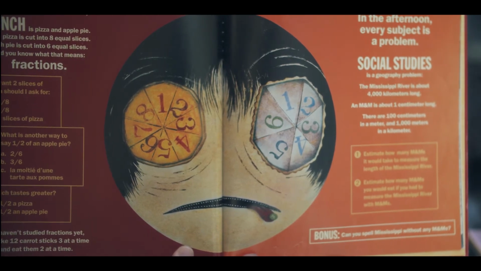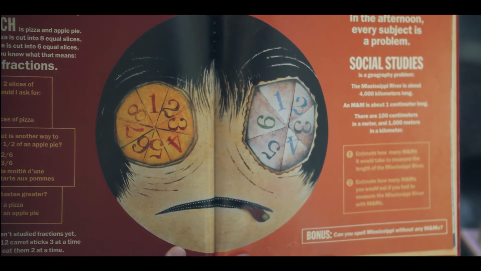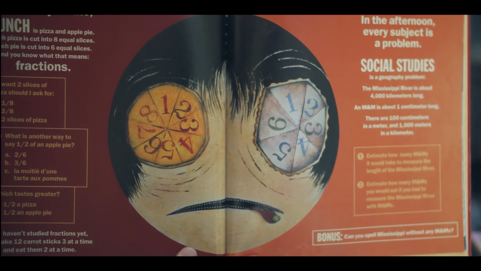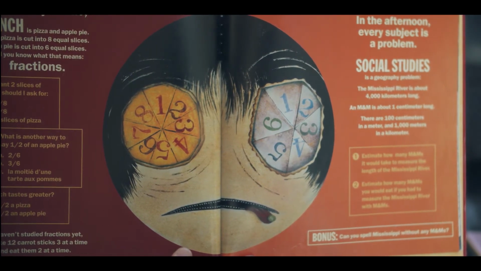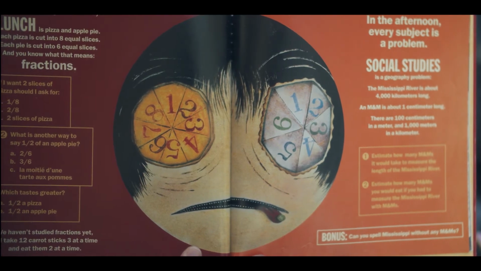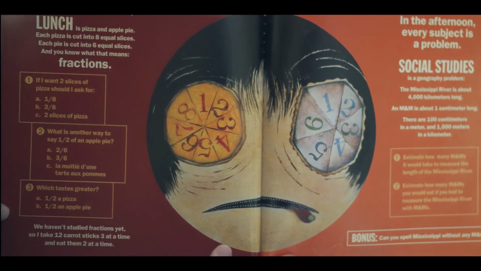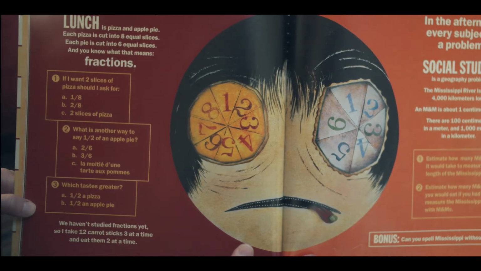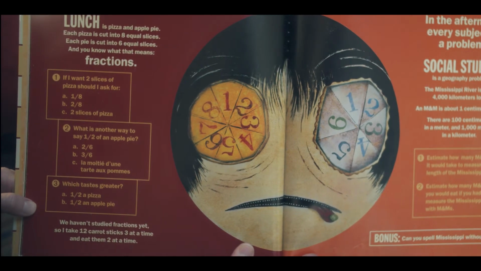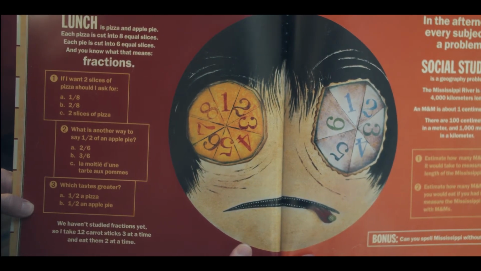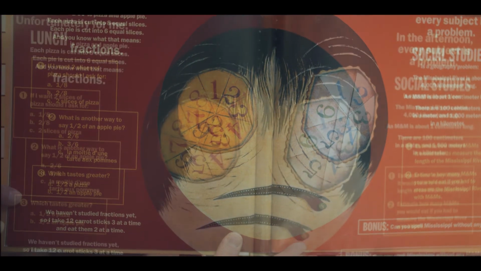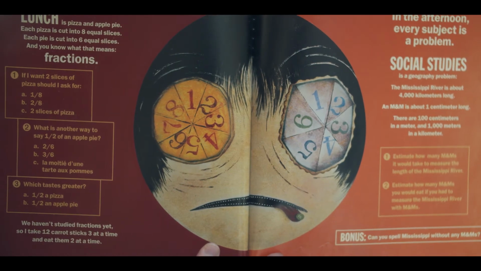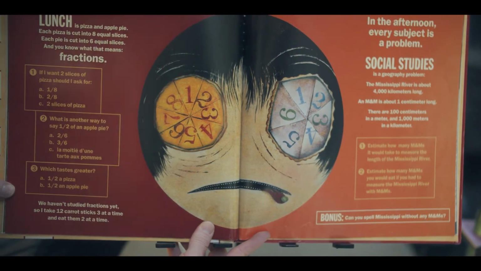There are 100 centimeters in a meter and 1,000 meters in a kilometer. Estimate how many M&Ms it would take to measure the length of the Mississippi River. Estimate how many M&Ms you would eat if you had to measure the Mississippi River with M&Ms. Bonus, can you spell Mississippi without any M&Ms?